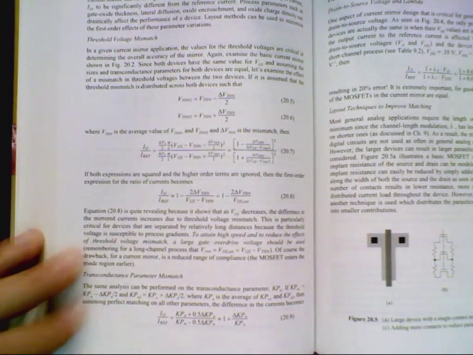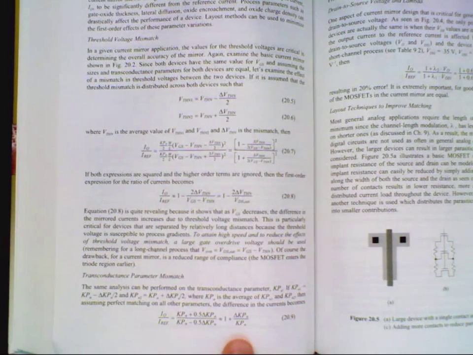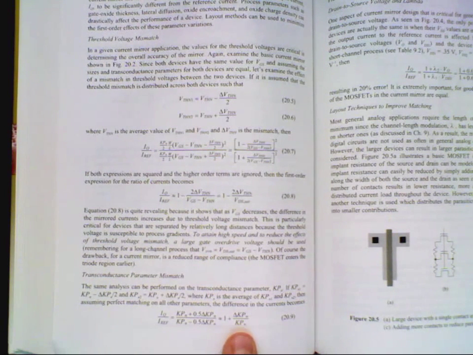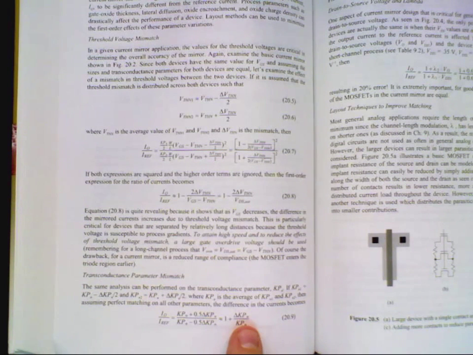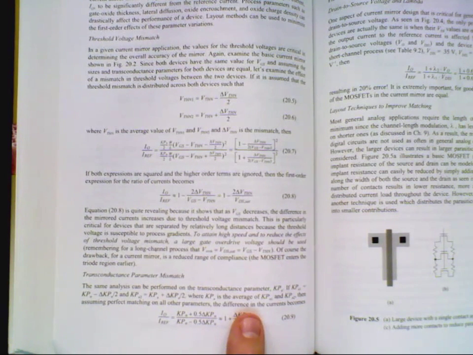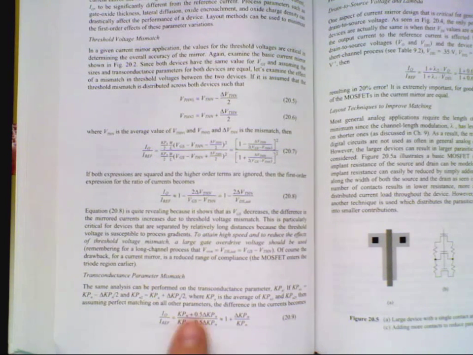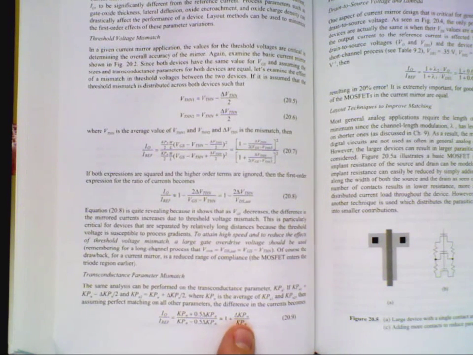Last thing, if you look at similar discussion and you say, okay, how do I, refresh my memory, what is KP? Yeah, mu n Cox, yeah, mu n times Cox is the transconductance parameter. I ideally want to use large devices with a large transconductance parameter. Of course, this thing I can't control as a designer, right?